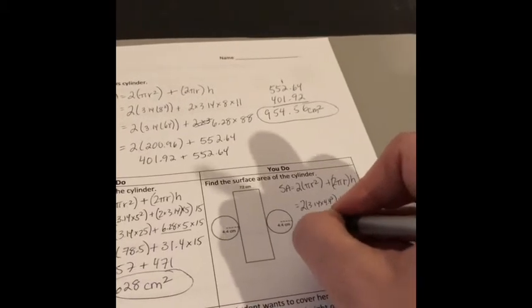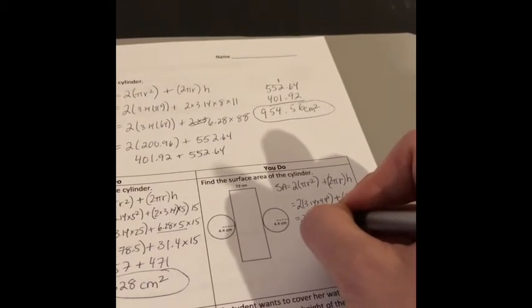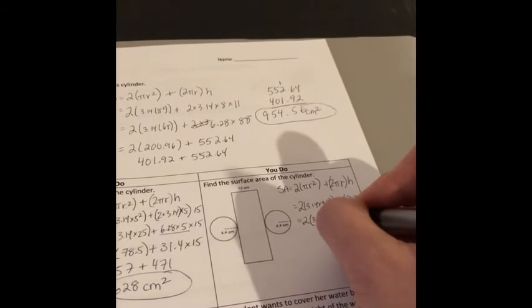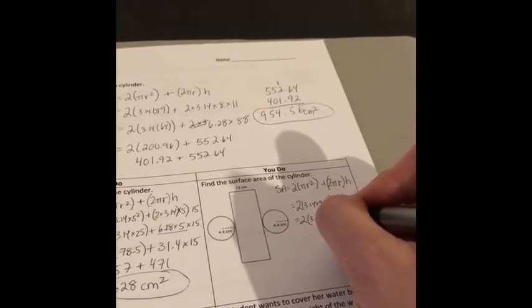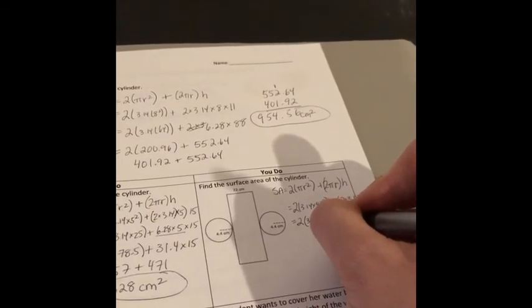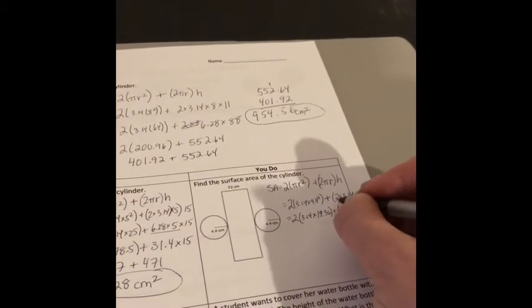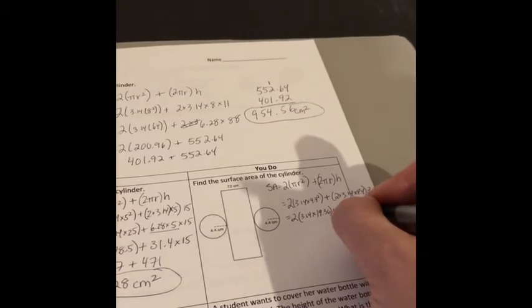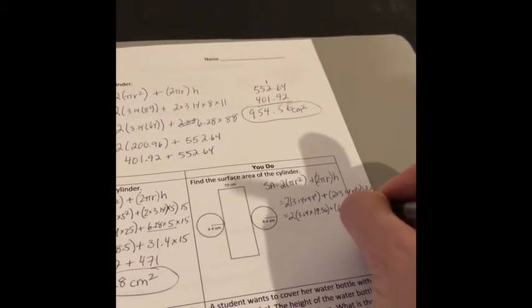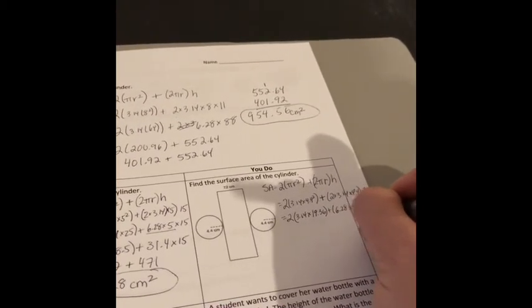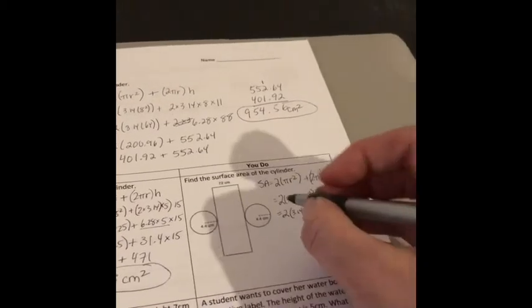We go to 3.14. 4.4 squared is 4.4 times 4.4, which gives us 19.36. And in here, 2 times 3.14, 6.28. Multiplying that by 4.4, multiplied by 7.2.